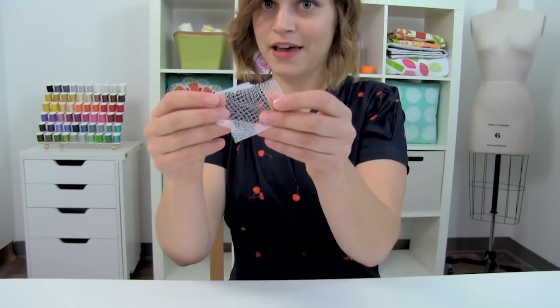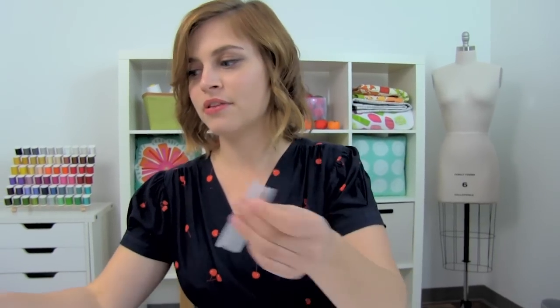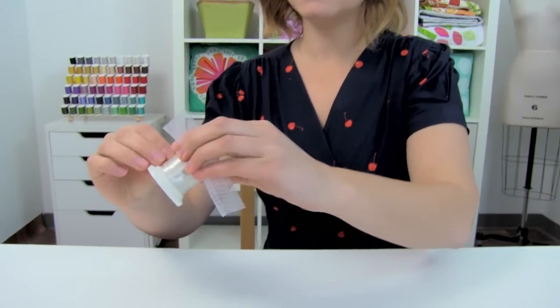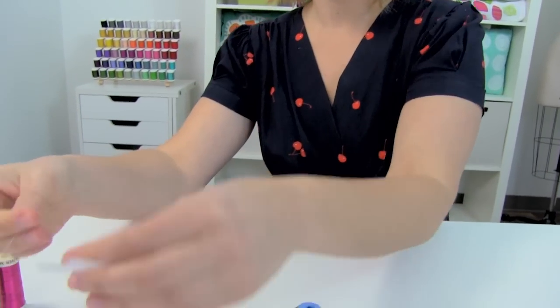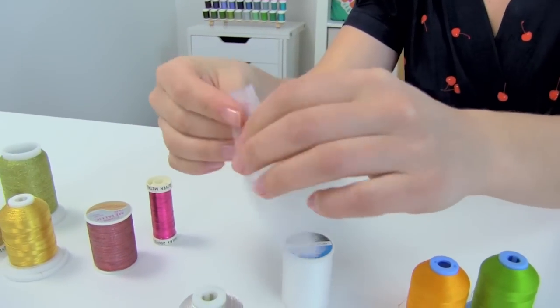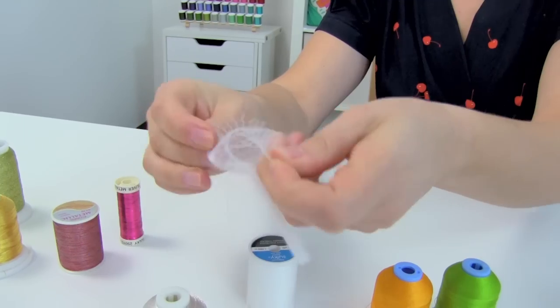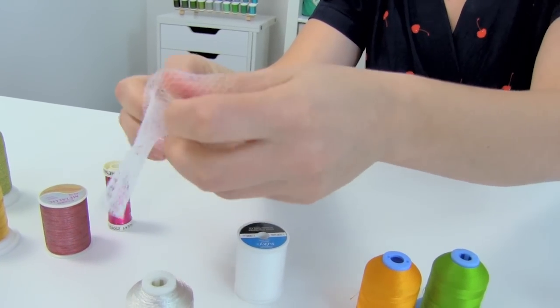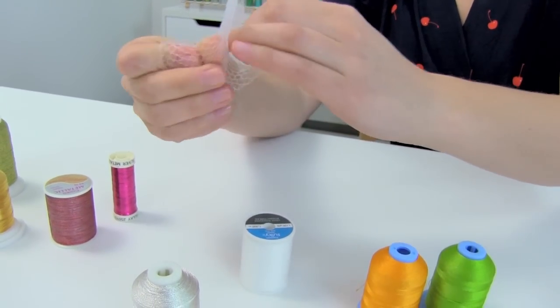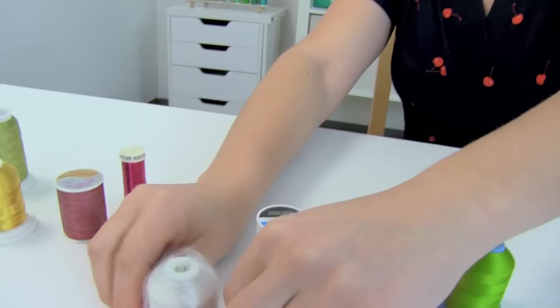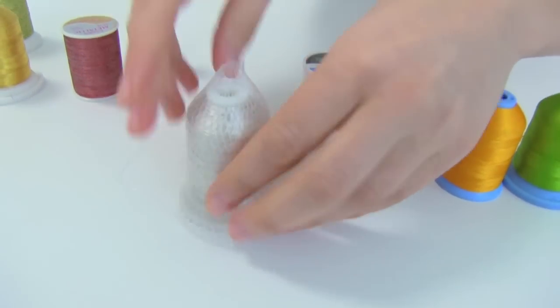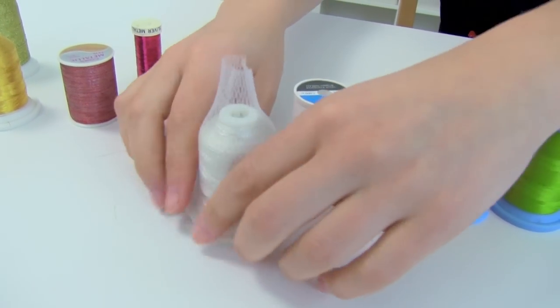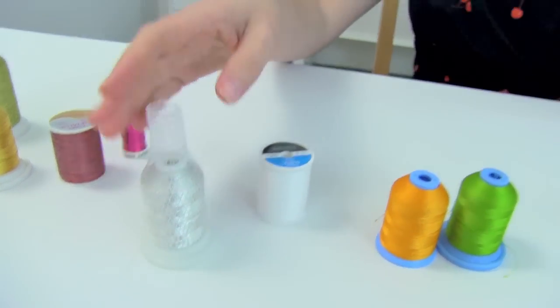It's also helpful to use a thread net with metallic thread. Because of the metal fibers, it's a little stiffer than regular thread, so it unspools kind of fast. The thread net helps keep everything nice and organized when you're embroidering. So what you would do is take the tail of the metallic thread and stick it through the thread net, then stick the thread net down on top and grab the tail and pull it out. And that's going to keep your thread nice and organized as you're sewing.